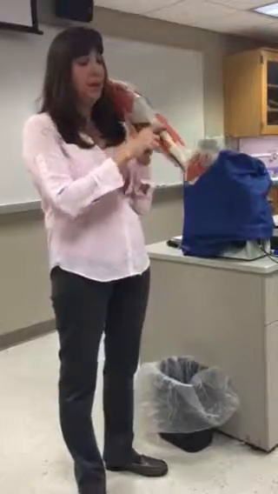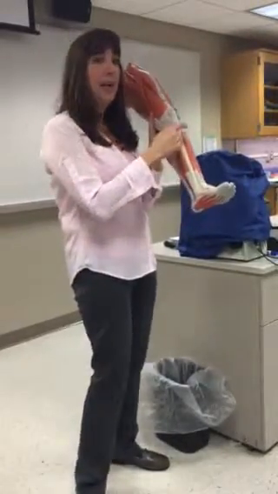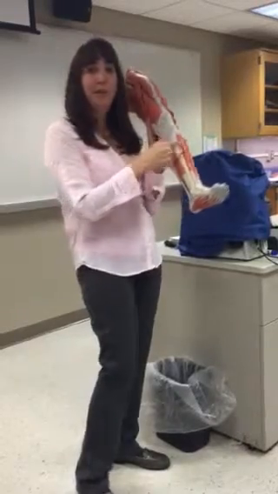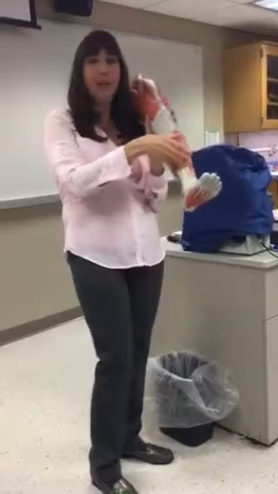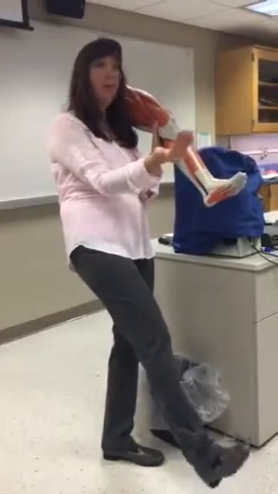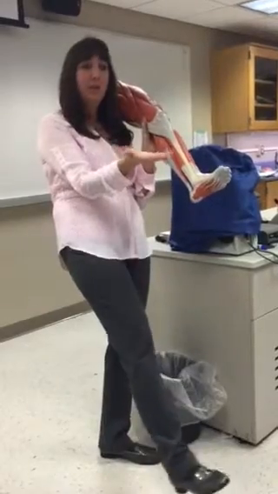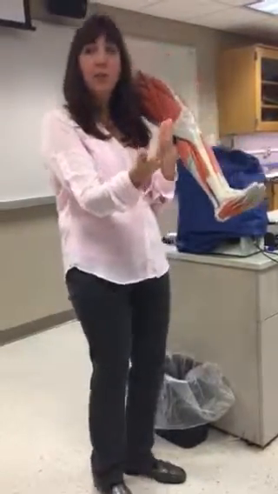Then we go to the front. On the front of the tibia, so remarkably, we call that the anterior tibialis. And its action, if we shorten it, if we tighten it up, it's going to bring the toes to the shin. That's dorsiflexion. Dorsiflexion is the opposite of plantar flexion.